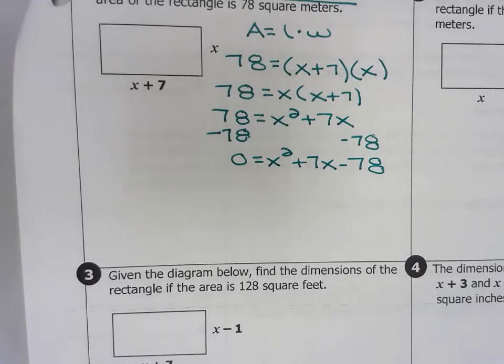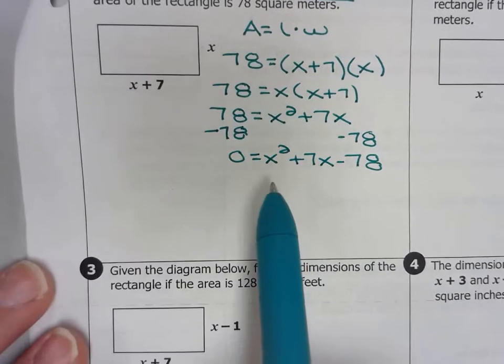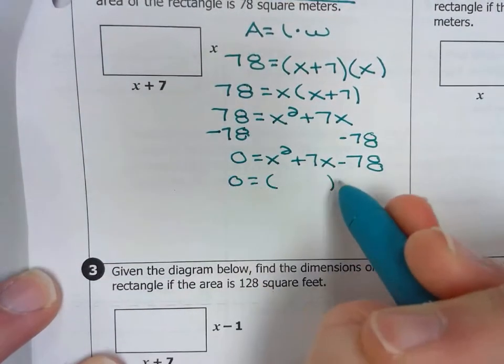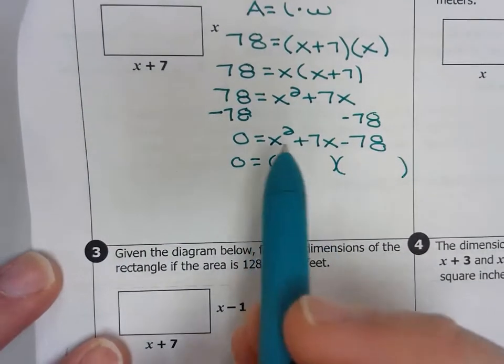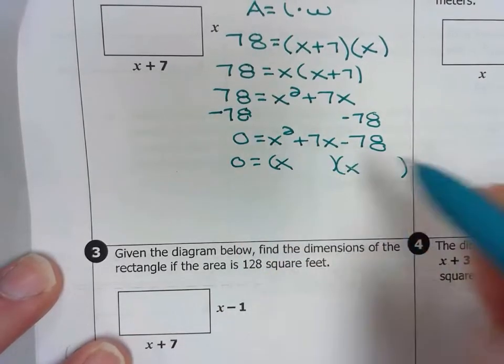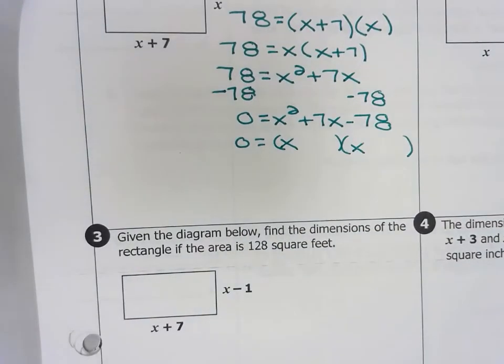Okay, so as I look at this, I have it equal to 0, so I want to try to factor this. As I look at trying to factor this, is there a GCF? No. So we can start with the two parentheses. It is a trinomial, and there is a positive 1 in front of x squared. So we can try it like this, because if we can do it like this, it's going to take a lot less time than trying the quadratic formula.